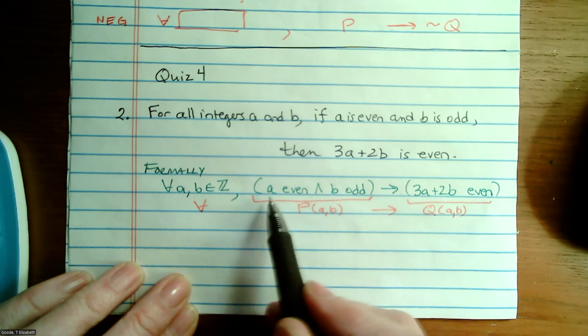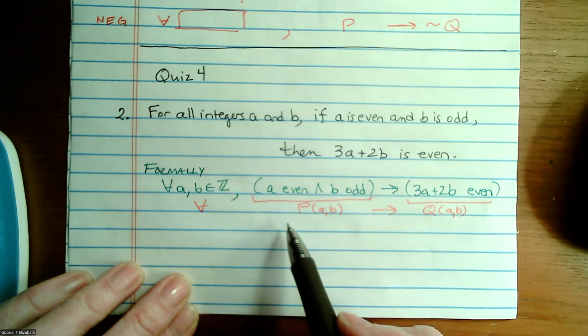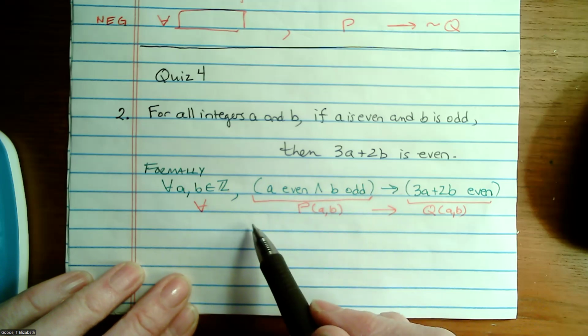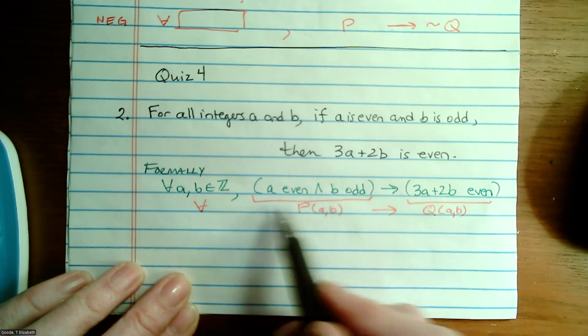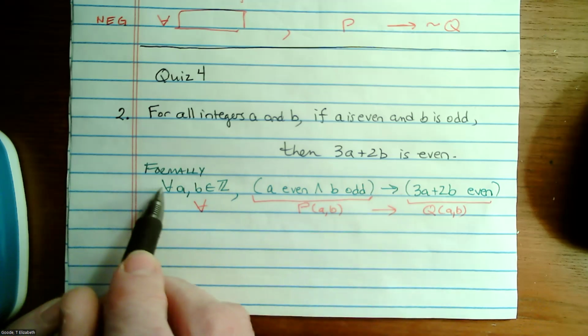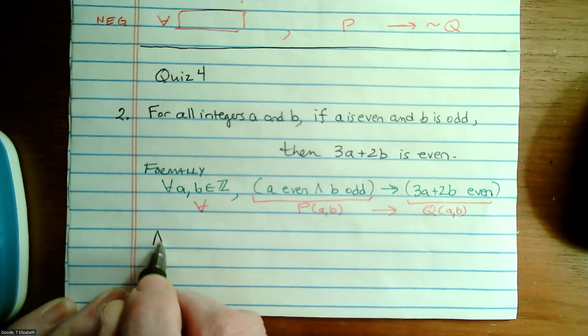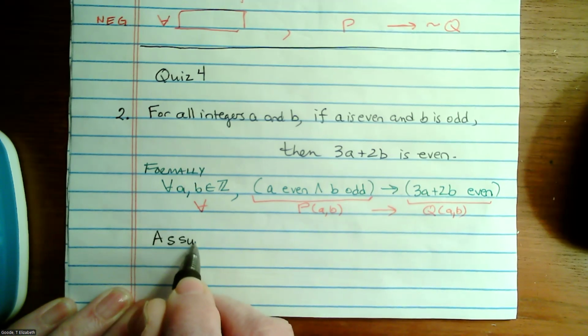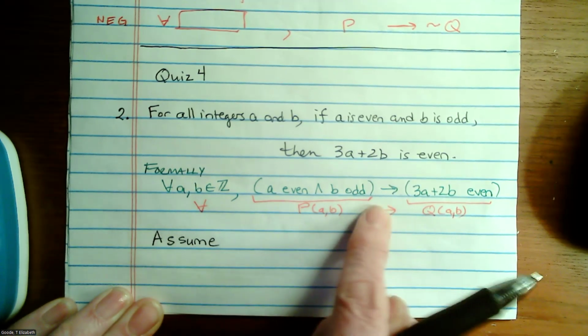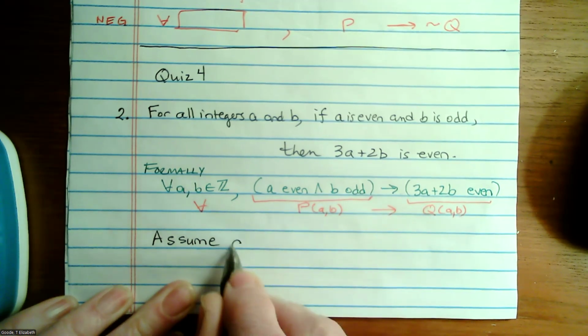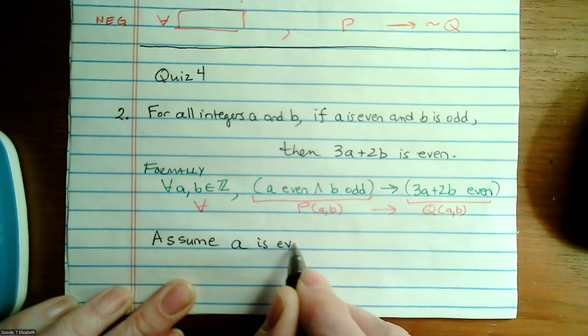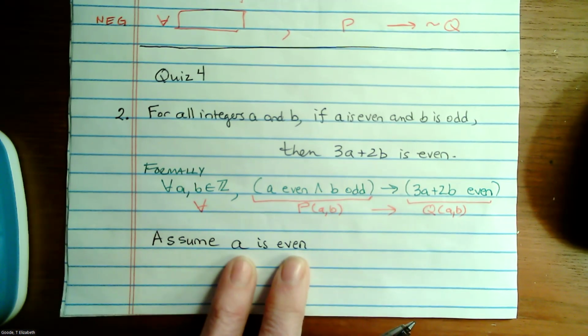But we want to represent an arbitrary even number with the letter A. There's something subtle here. When we get ready to assume, it's really just this part. Assume A is even.